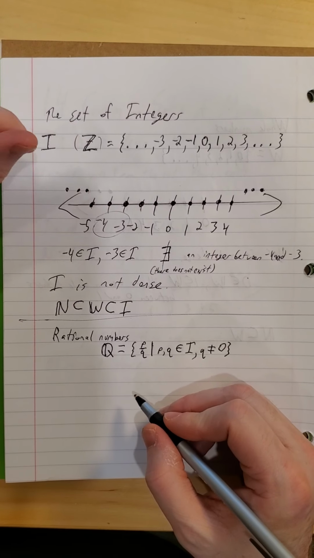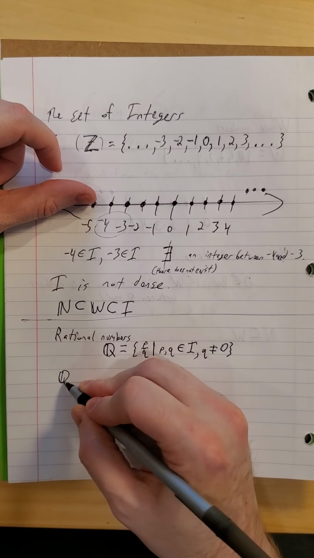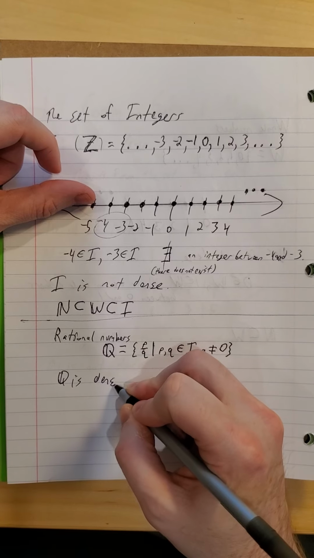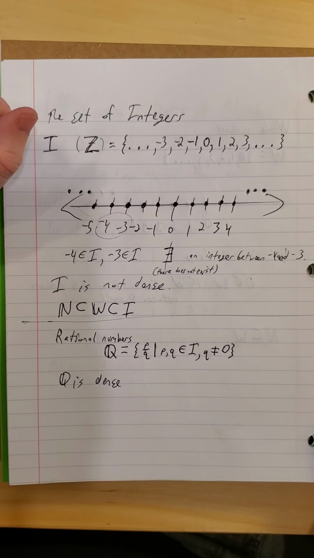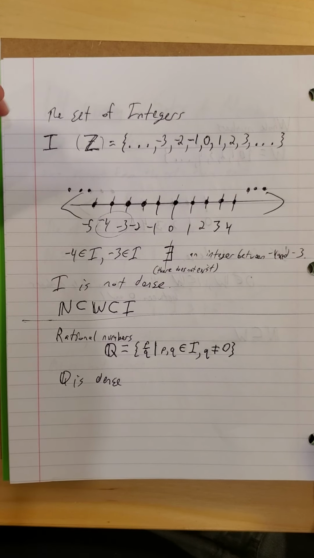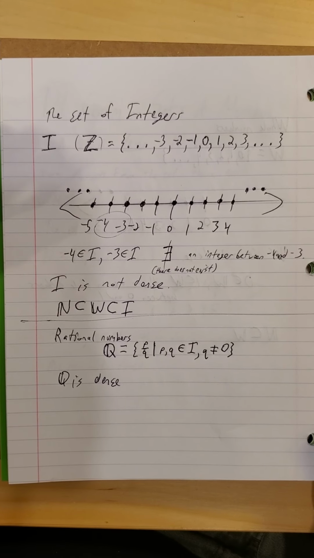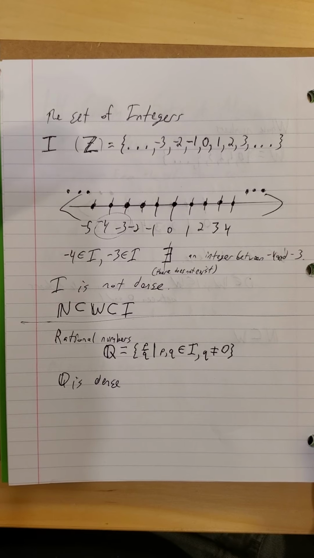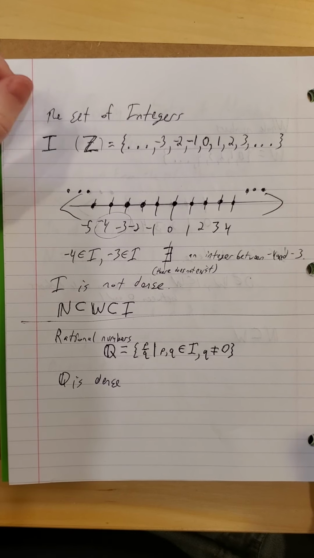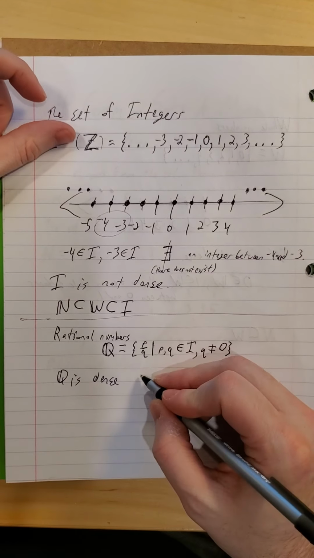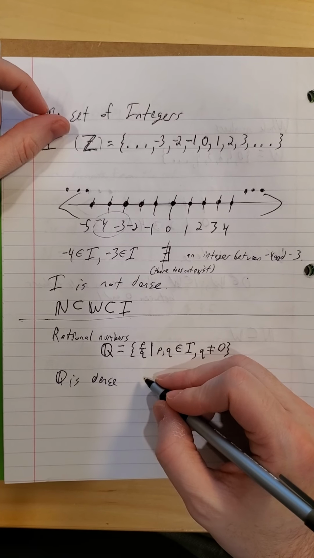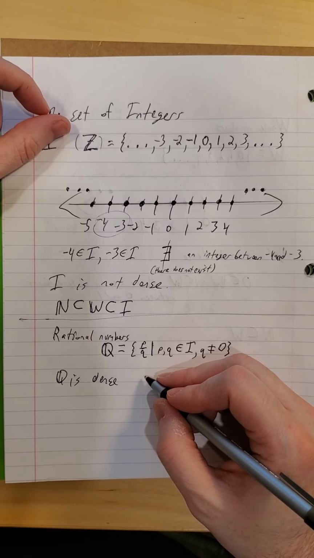These are dense. No matter how close together you put two fractions, as long as you didn't just give me the same number twice, I can find another one that's in between them. Just a quick example, two numbers that are very close in value.